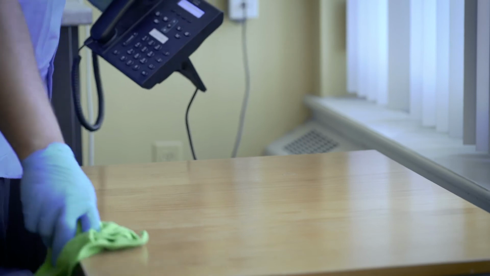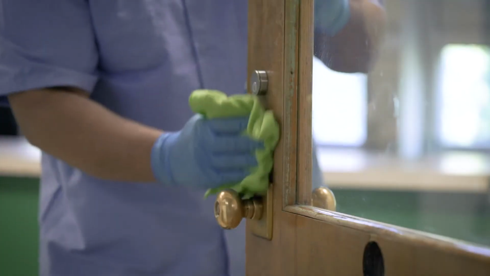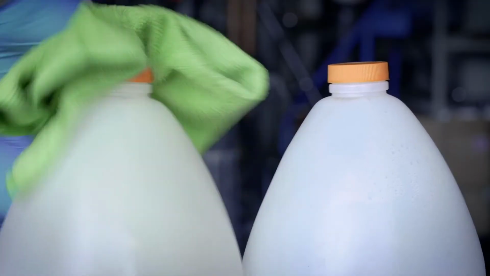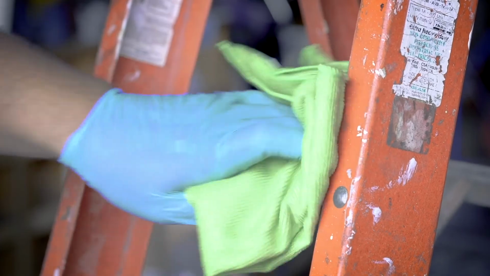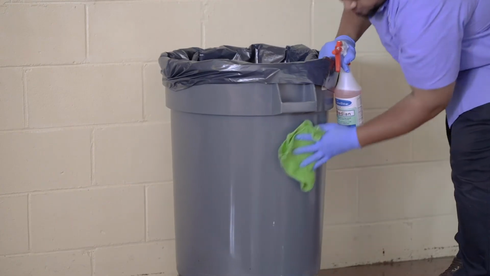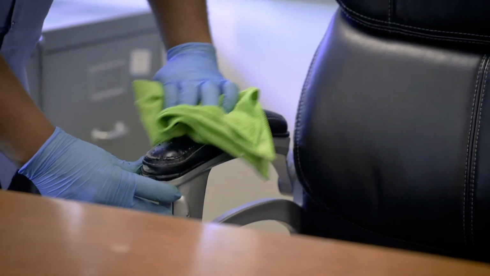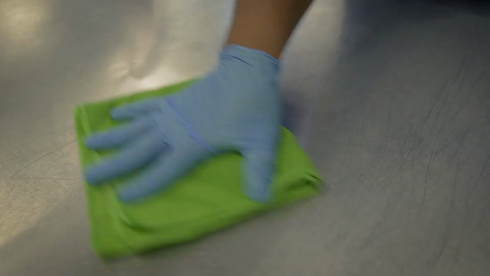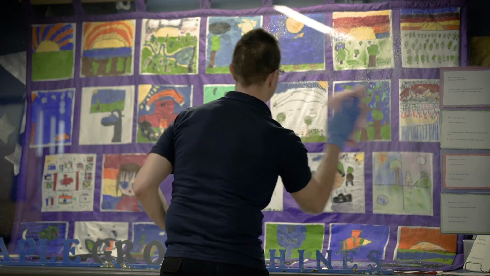Some items to consider are door handles and 18 inches around them, door frames, sinks, taps, valves pertaining to gas and propane, various equipment, various dispensers, trash cans, recycle bins, computers and computer chairs, any light switches, tables and counters, and glass cabinets.